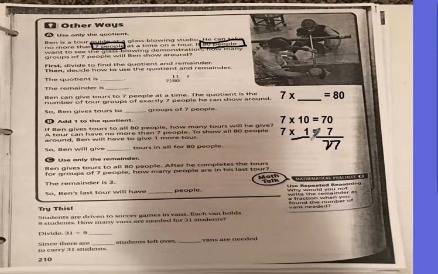And then if I add my thing up, 10 plus 1 is 11. Okay, so I know that it's going to take 7 times 11 to get as close as I can to 80, which is 77. So what's the difference between 77 and 80?